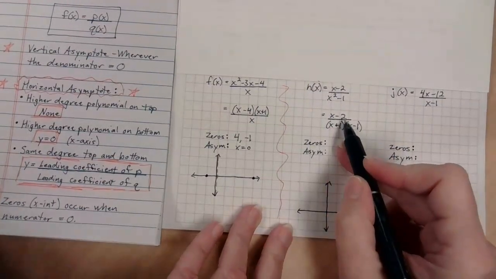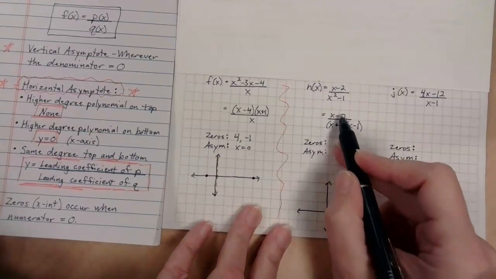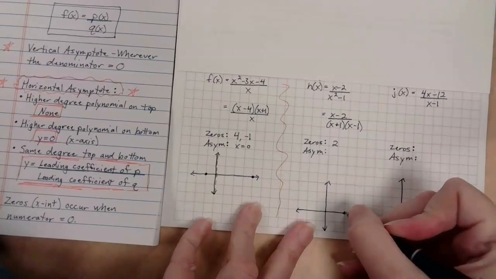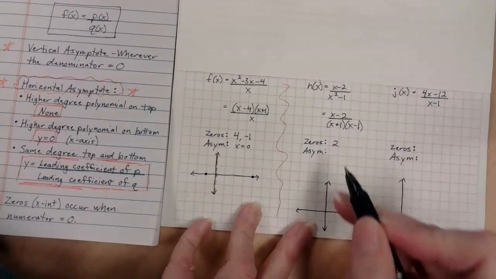Zeros occur when the numerator is equal to 0. What would make the numerator equal to 0? 2. What does this mean? This means that at 2, we will have a 0 or an x-intercept. There we go.